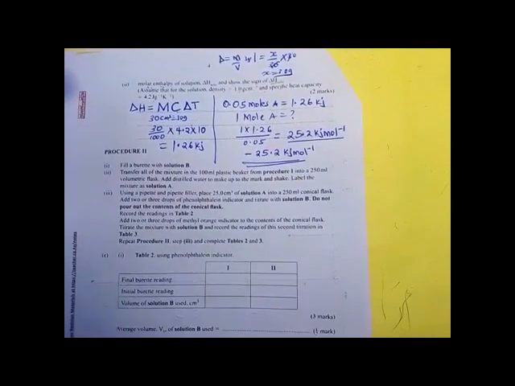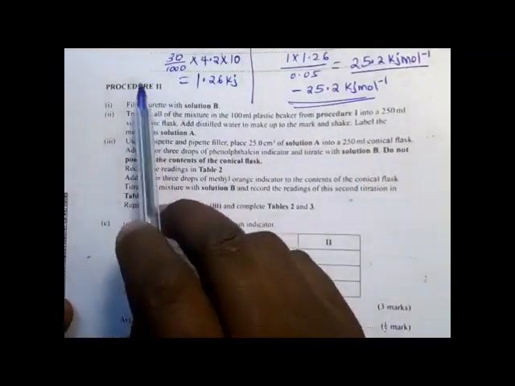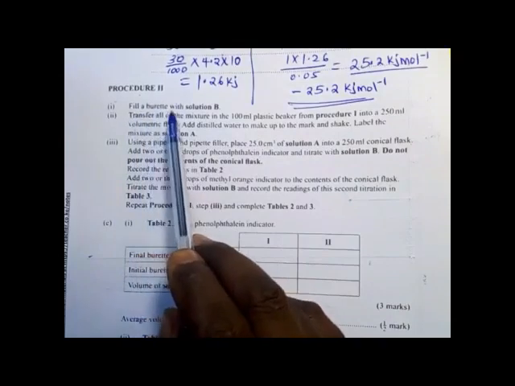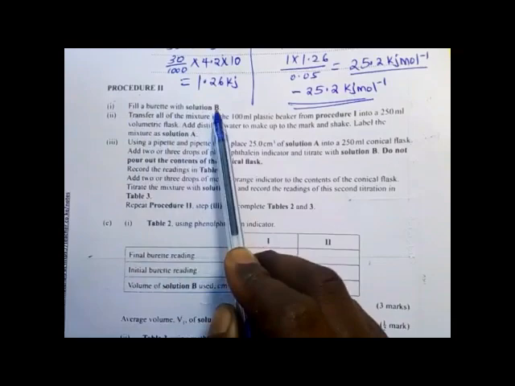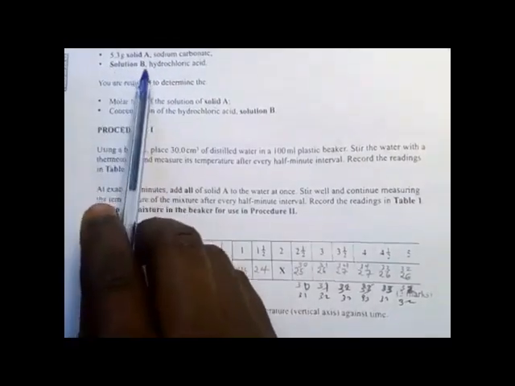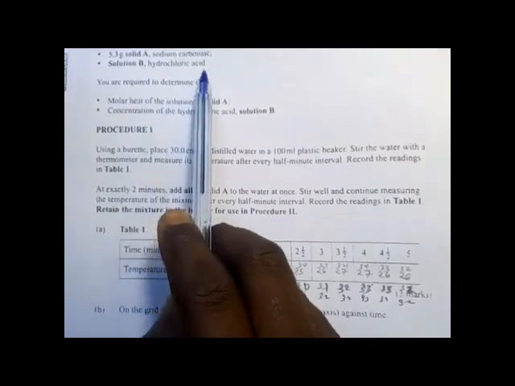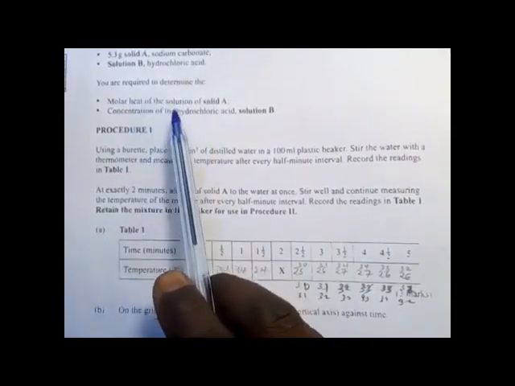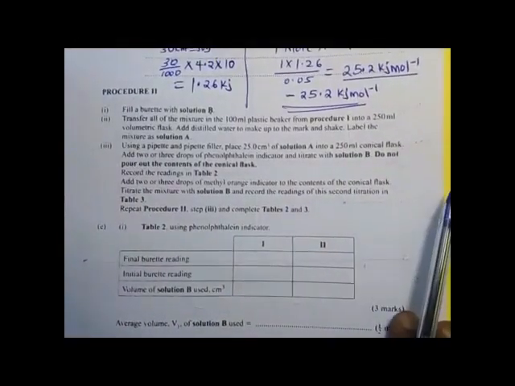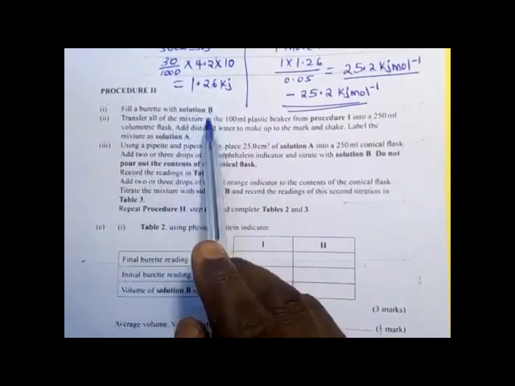Thank you. Let us go to procedure 2. Procedure 2. Fill a burette with solution B. You should always remember, what was solution B? Solution B is hydrochloric acid. These are the information which you must put at the back of your mind as you continue to go ahead. So fill the burette. In the burette, we are going to have HCl, solution B.